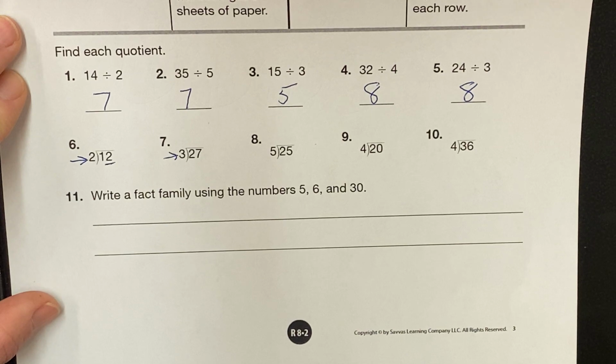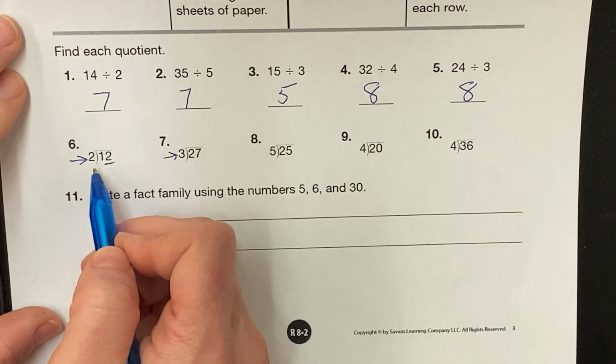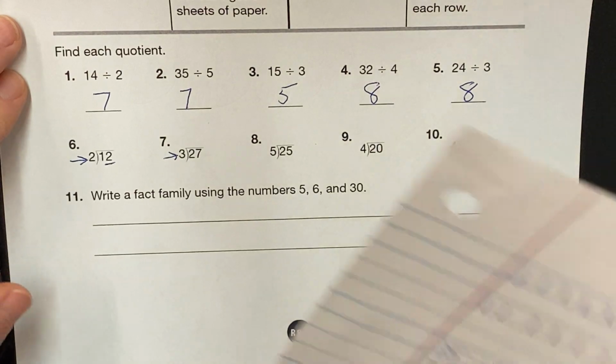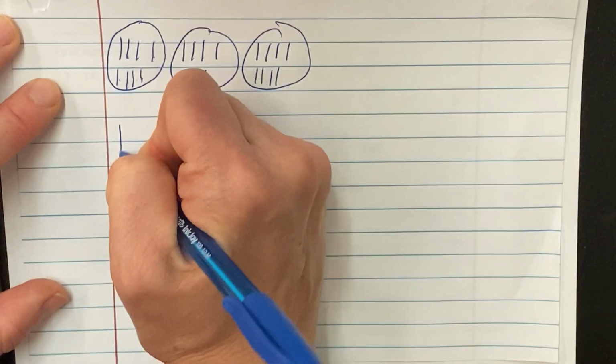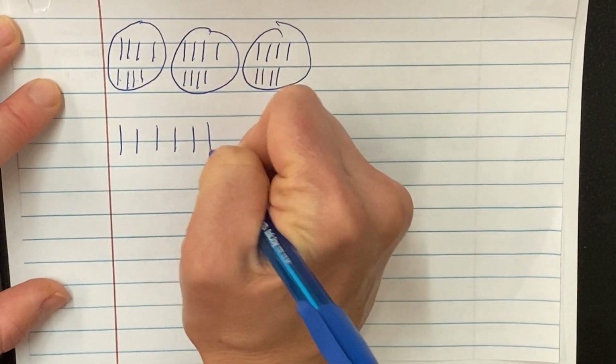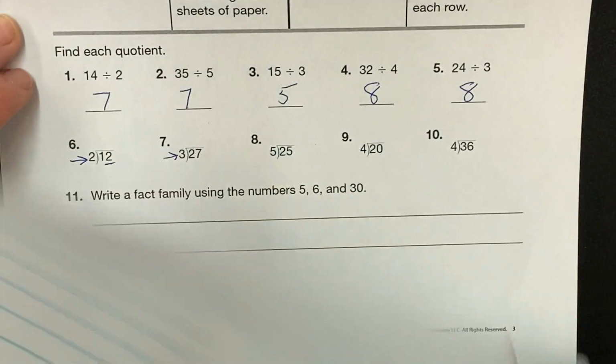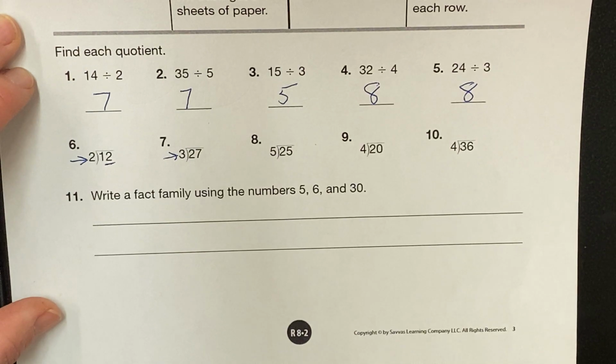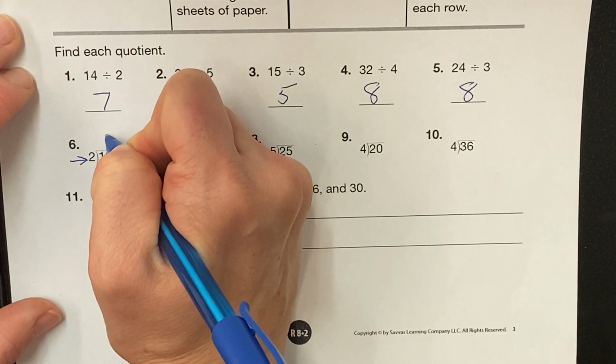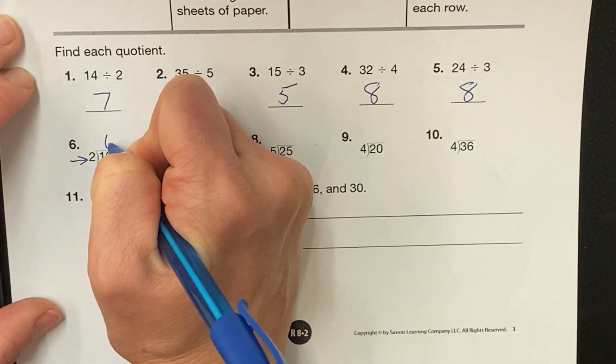Okay, so this time let's solve this by just counting multiples because I know how to count by 2s really easily. 2, 4, 6, 8, 10, 12. 1, 2, 3, 4, 5, 6. And for this, your answer is going to go on the top of the box above the 2.